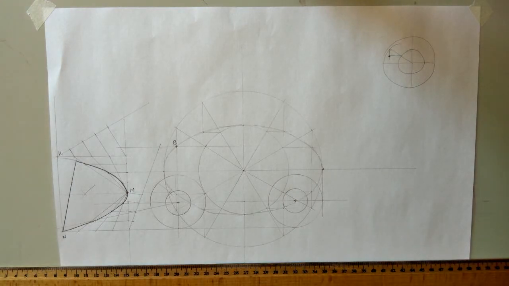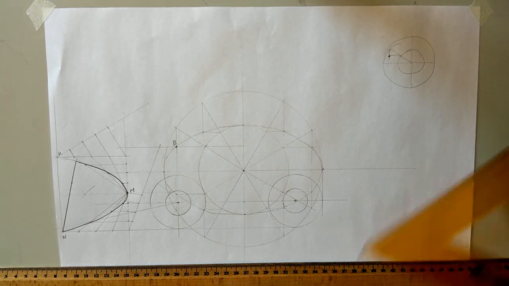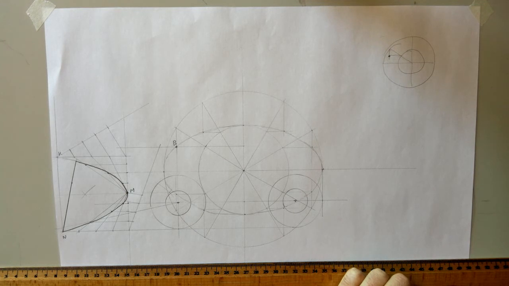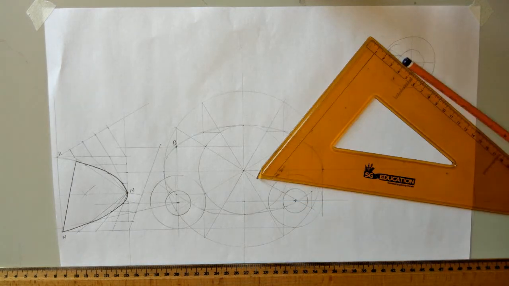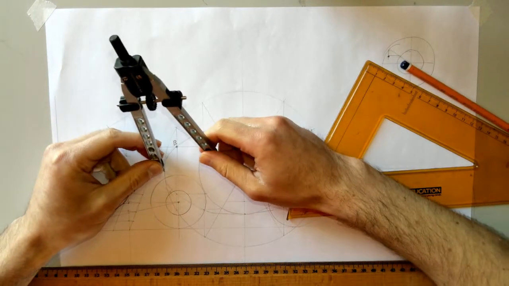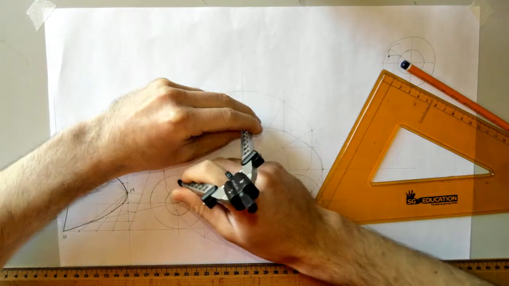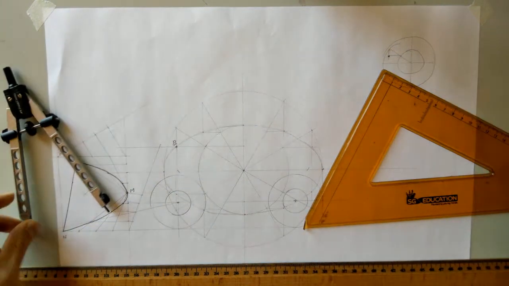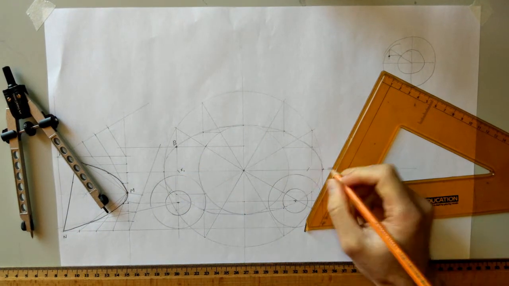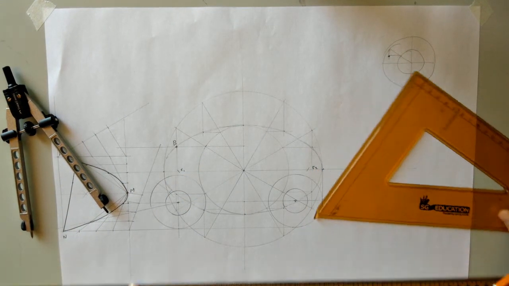Now for the tangent. The tangent occurs at point B, so it's a point on the curve. We're told already that the focal points determine the length of the minor arcs and draw the ellipse. So we're not given the focal points, so what we need to do is take half the major and swing it from the minor. It gives us our two focal points there and there. I'll just label that F1 and F2.